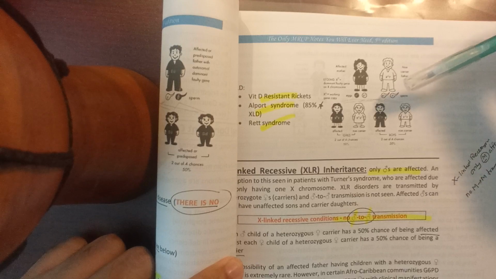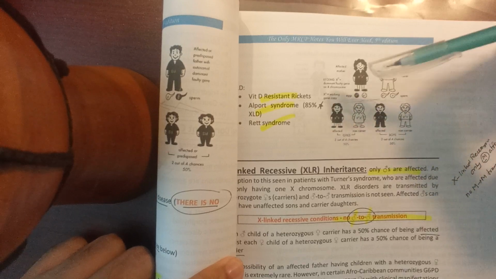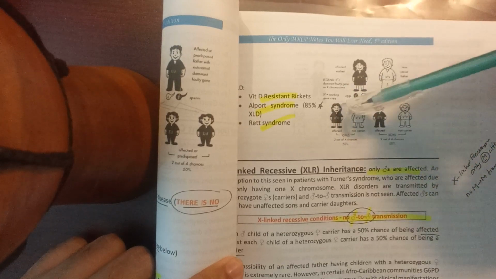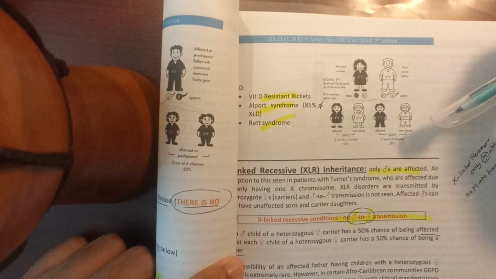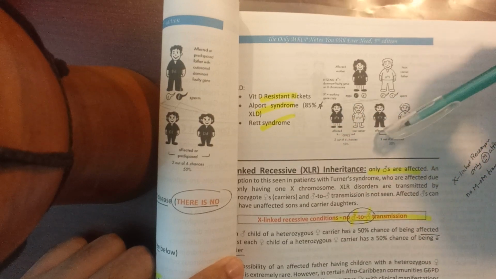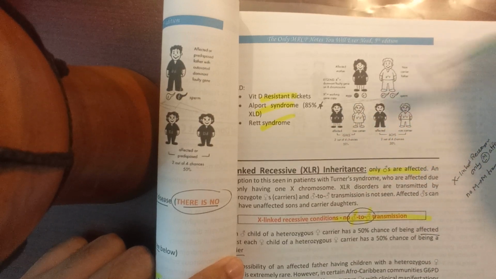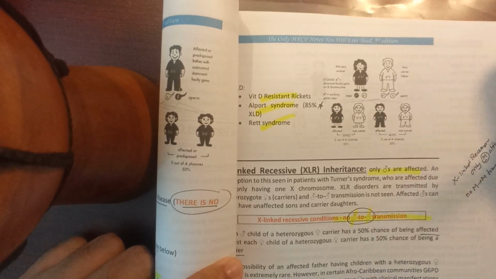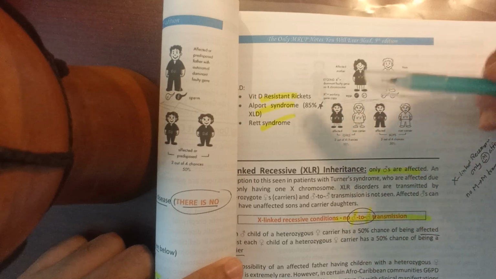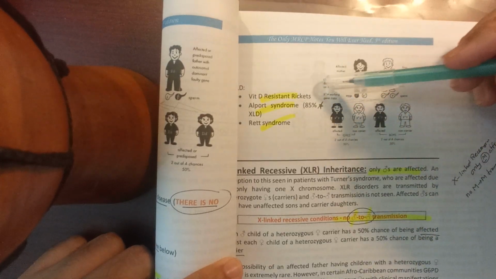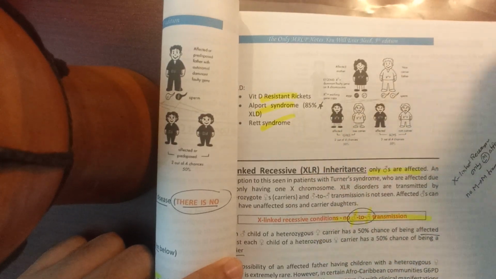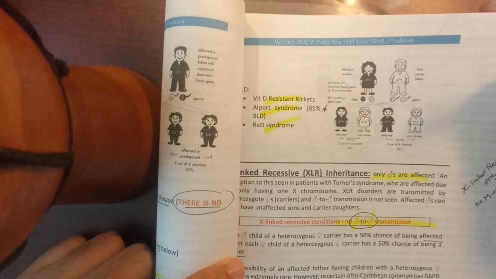The girl gets the affected X from the mom and a normal X from the dad and is affected, and the boy gets Y from the father and the affected X from the mother and is affected. It's 50-50 for both boys and girls. Examples of X-linked dominant are vitamin D resistant rickets, Alport syndrome, and Rett syndrome.